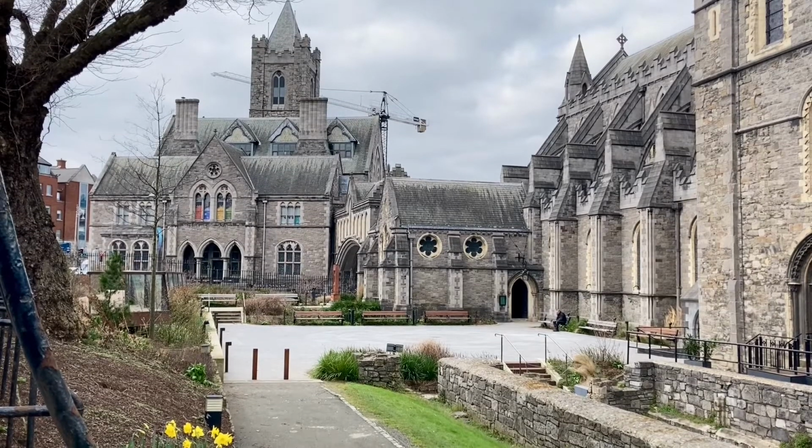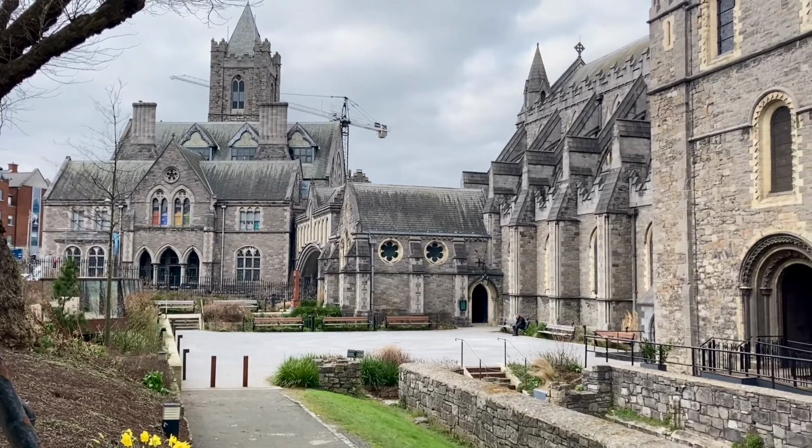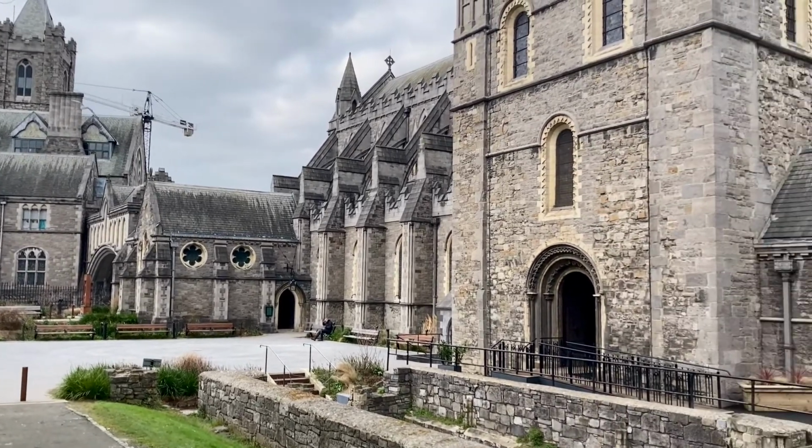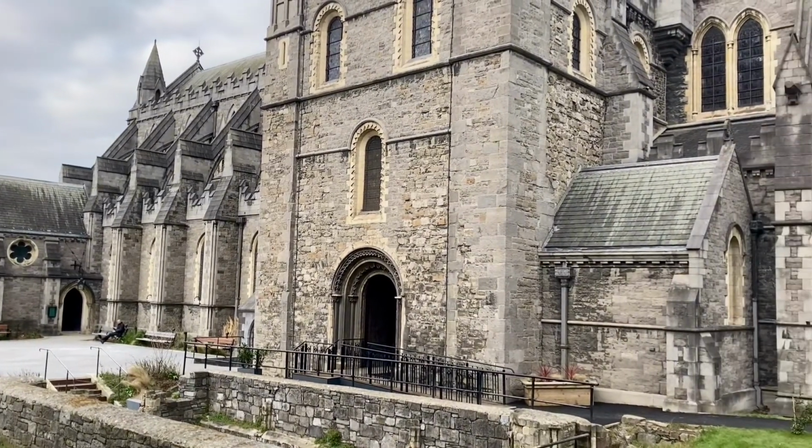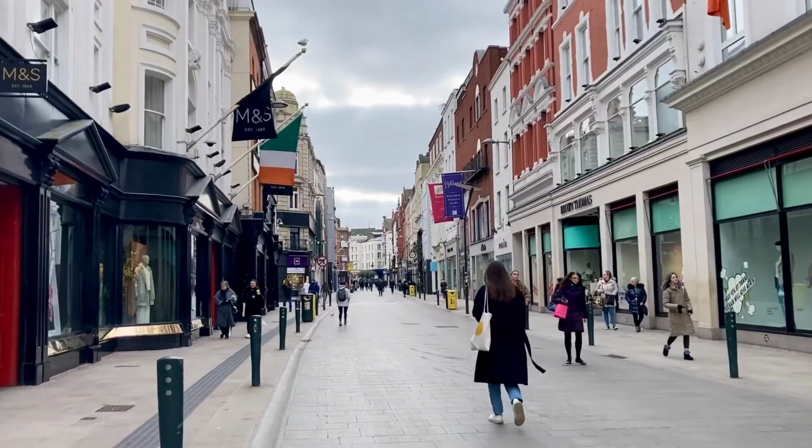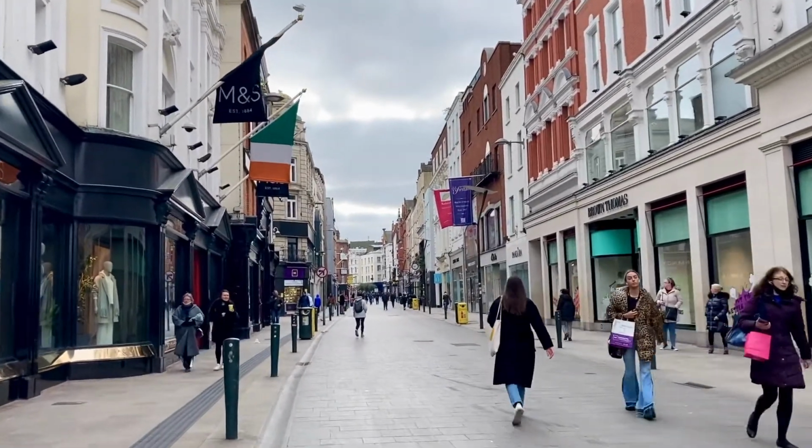Next stop on our tour is Christ Church Cathedral. This church is nearly 1,000 years old and was originally owned by Vikings. Next is Grafton Street, a pedestrianised street in the heart of Dublin.